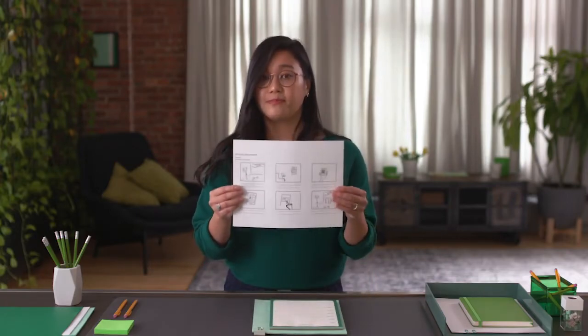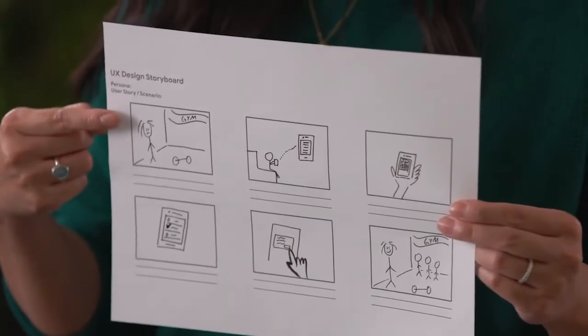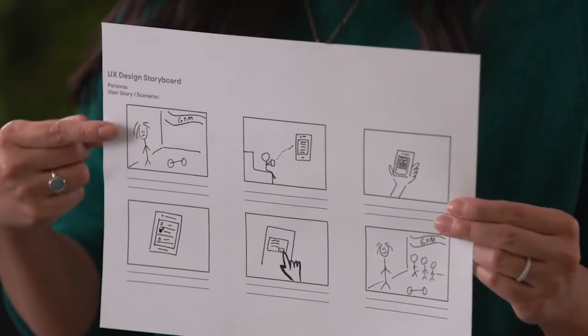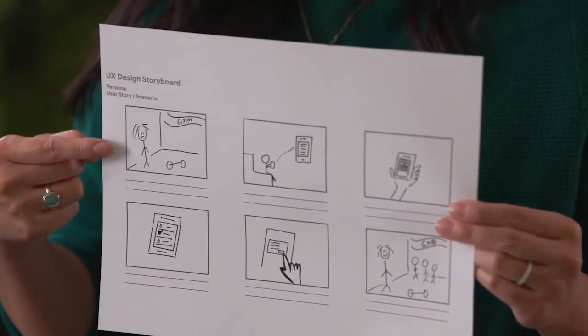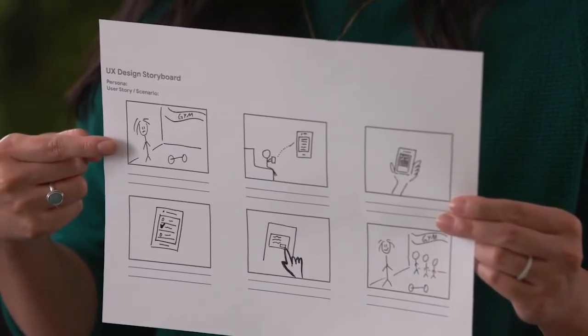Now it's time to storyboard. To save time, I've already built out a 6-panel storyboard for this example. Let's walk through it together. In the first panel, in the top left of the page, Amal is at the gym and is frustrated because he can't get a spot in today's workout class.